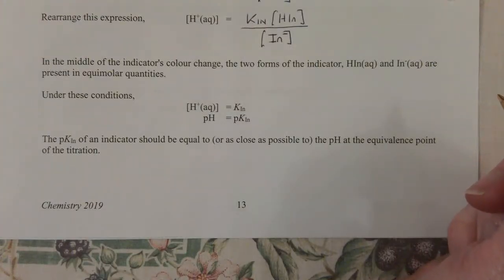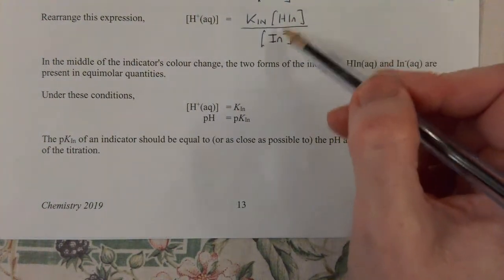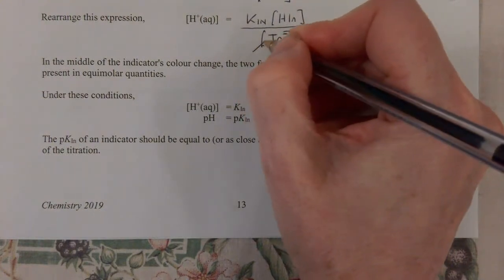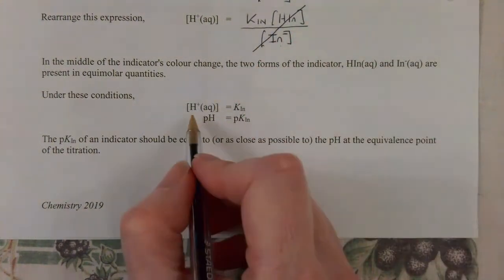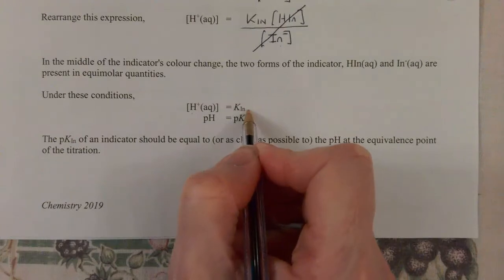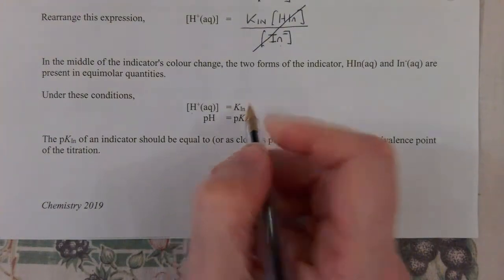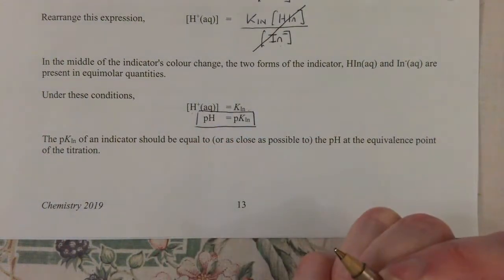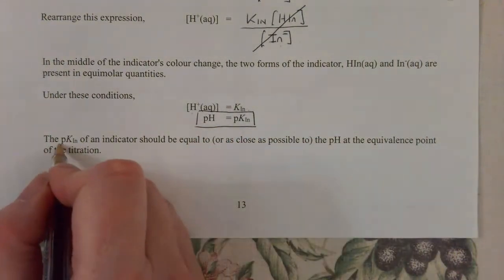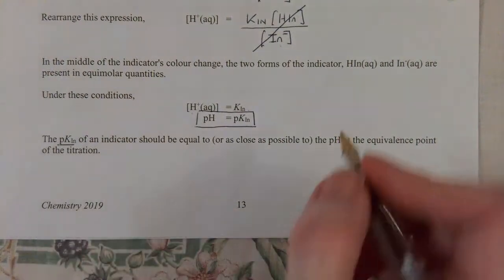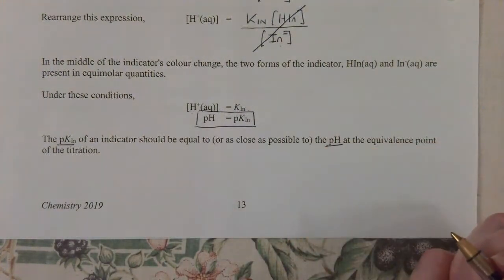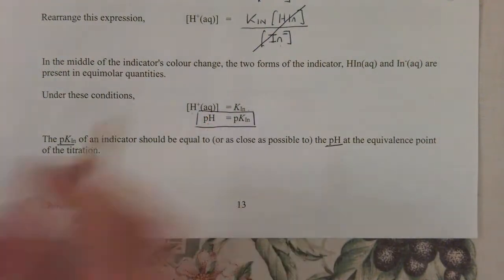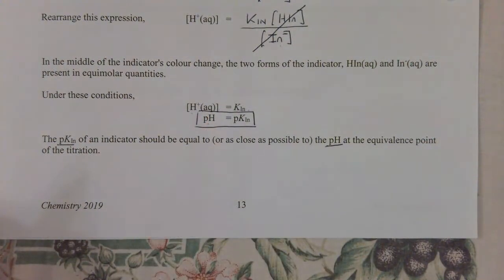So in the middle of the indicator's colour change, these two are present in equimolar concentrations, so they cancel again, and we get the fact that the concentration of hydrogen ions is equal to the KIn value. So it gives us pH is equal to pKIn. In other words, we want the pKIn of the indicator to be as close as possible to the pH at the equivalence point of the titration, because at this pH, this equivalence point, the indicator is halfway through its colour change.